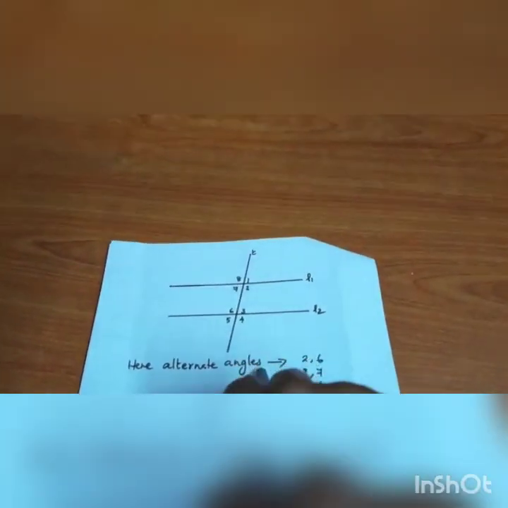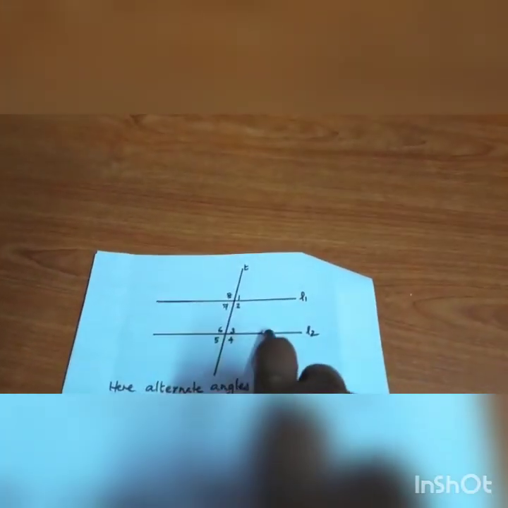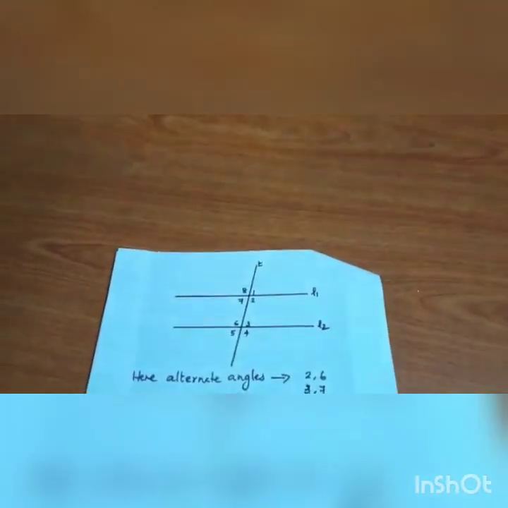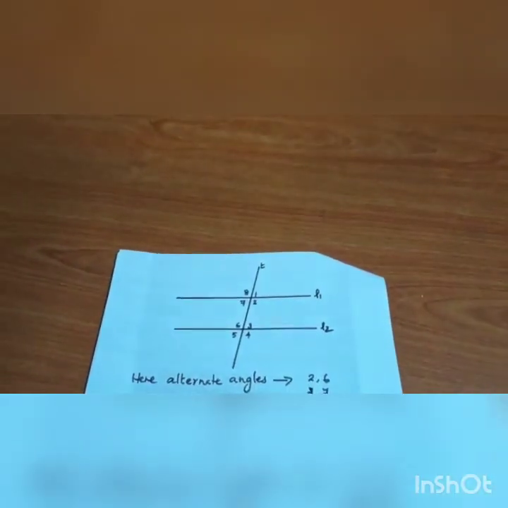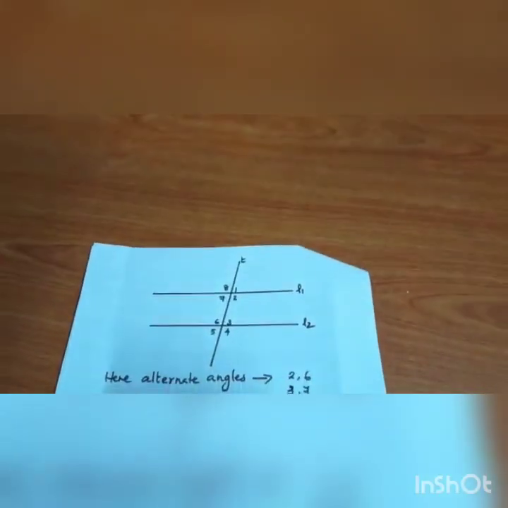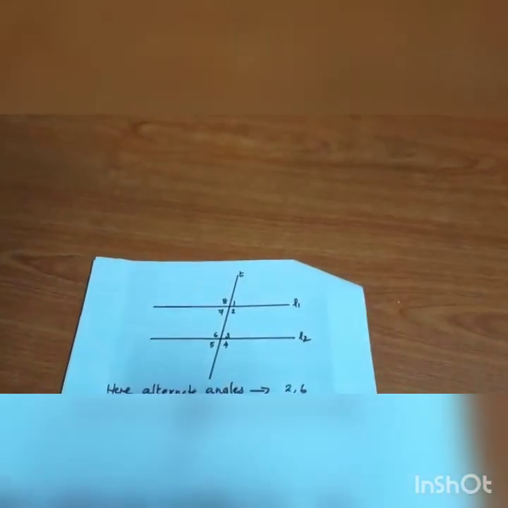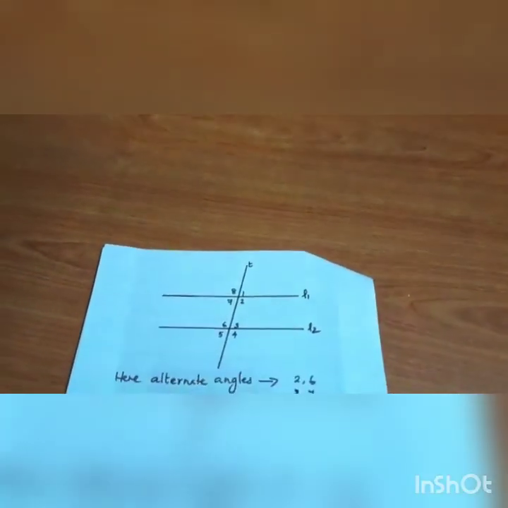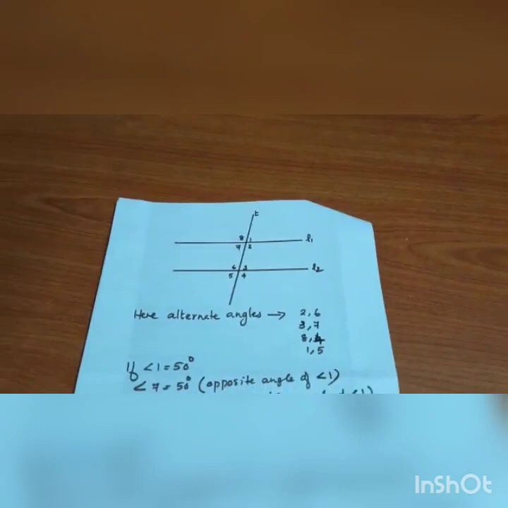Which points do we use? Linear pairs are supplementary. Opposite angles are equal. Each pair of corresponding angles are equal. Using these three principles, we can find the other 7 angles very easily.